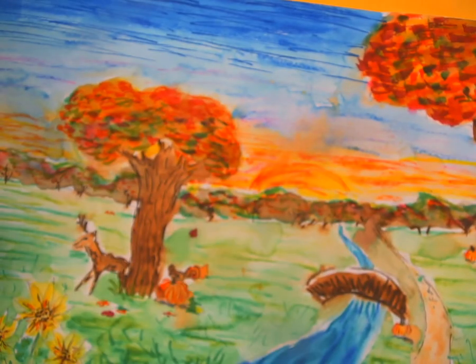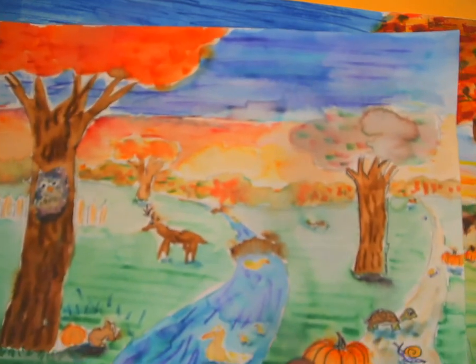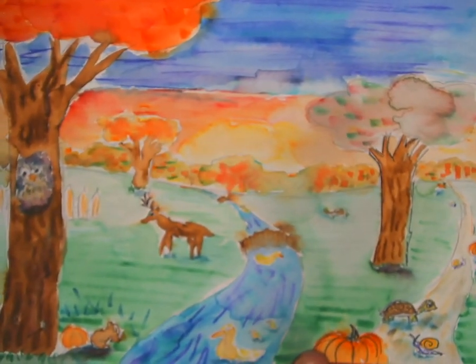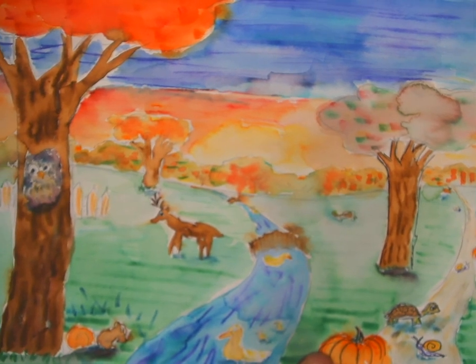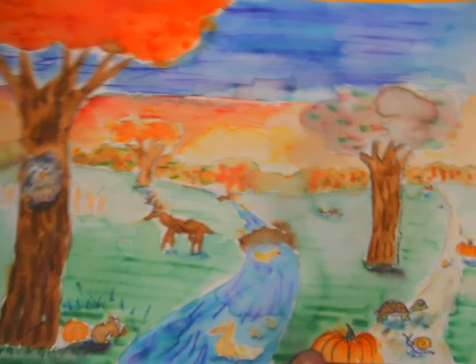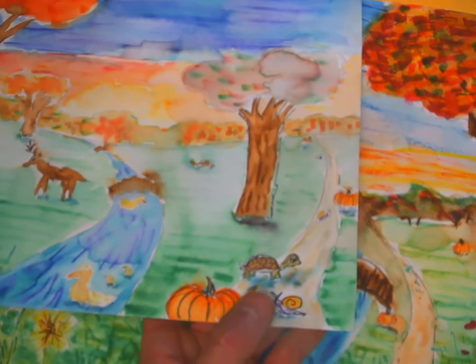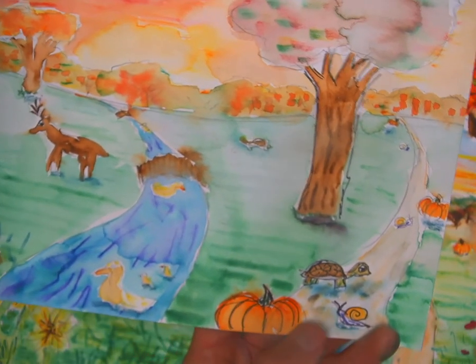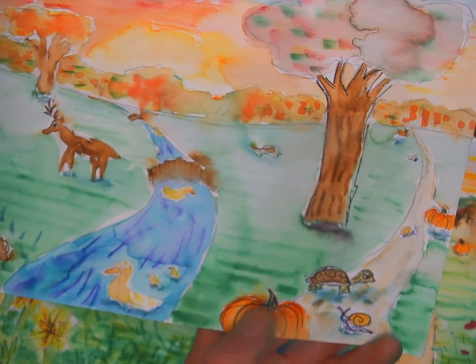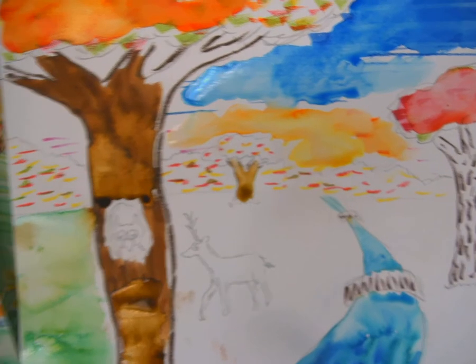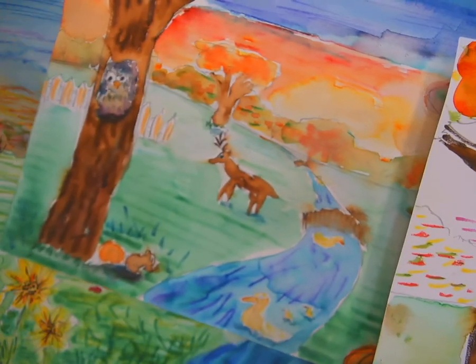This one is before I've added more texture and more marker. So this is just after the water and paint dries. Well, the paint that you turned into paint with water and marker. And then I started to go back in down here. I had like a snail and a turtle crossing the sidewalk. So once it's dry, you can go back in with marker details and kind of up the craftsmanship a bit.